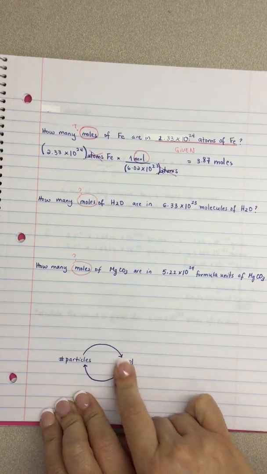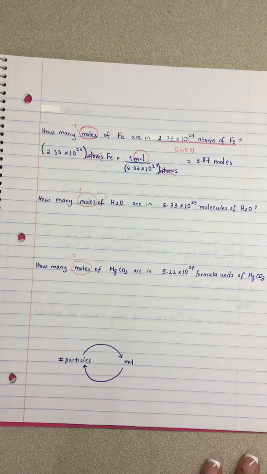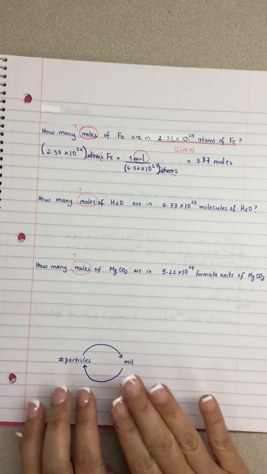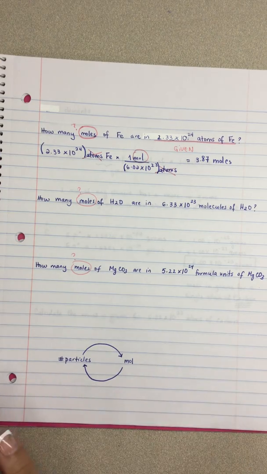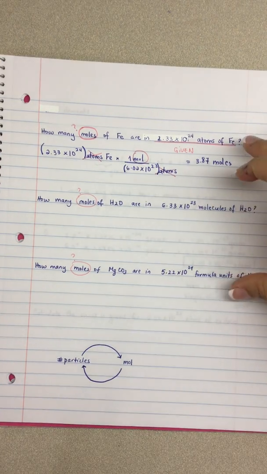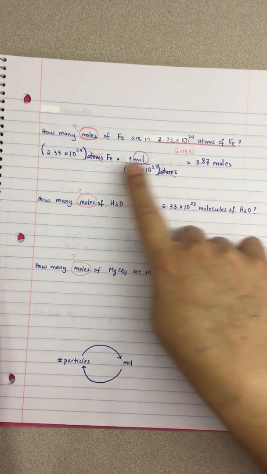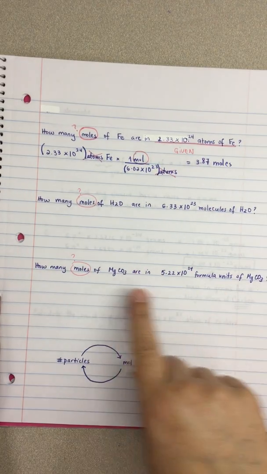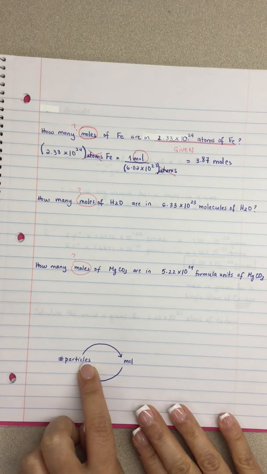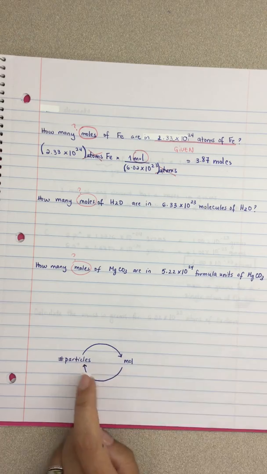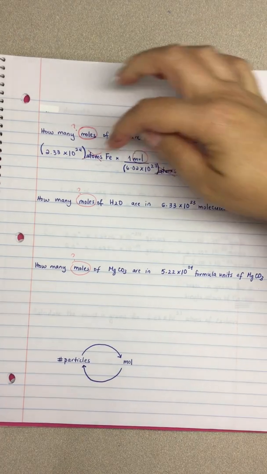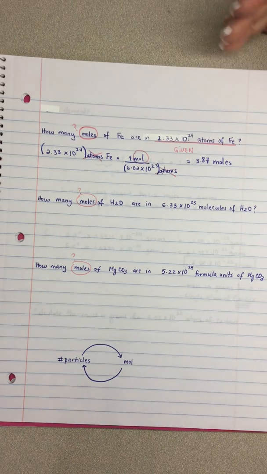So I have here my diagram that I use for conversion between 2 different units. If I have a conversion factor that relates 2 different units, any conversion factor like that, you can do this diagram here. So for these examples, for the 3 of them, you're given number of particles and you're going to number of moles. What you have, what you want. So for all of them, you have number of particles and you're trying to get the number of moles. So what you have here is your number of particles divided by Avogadro's number.